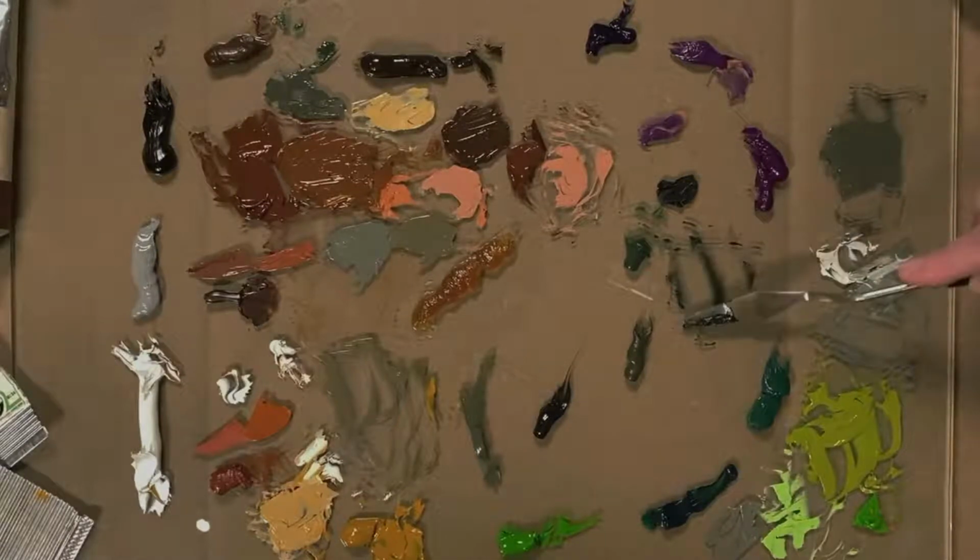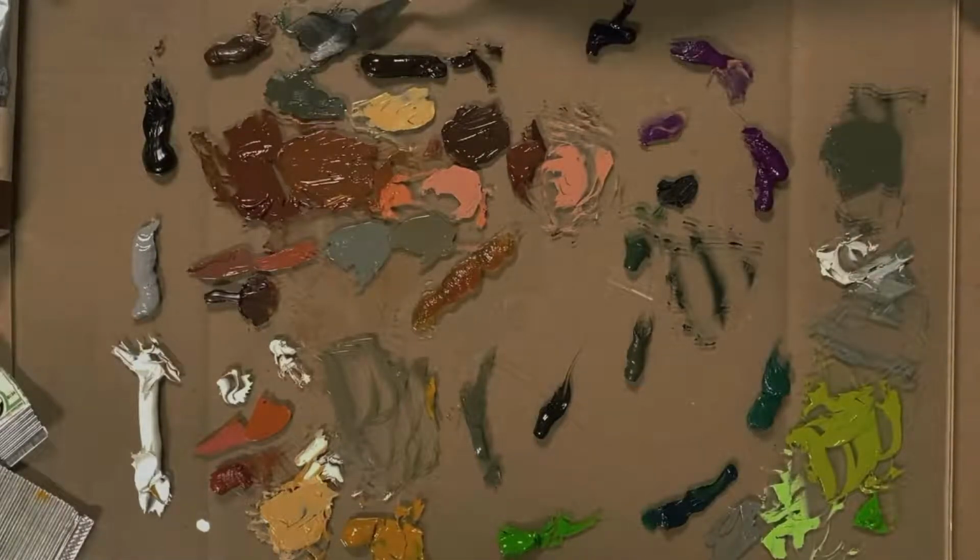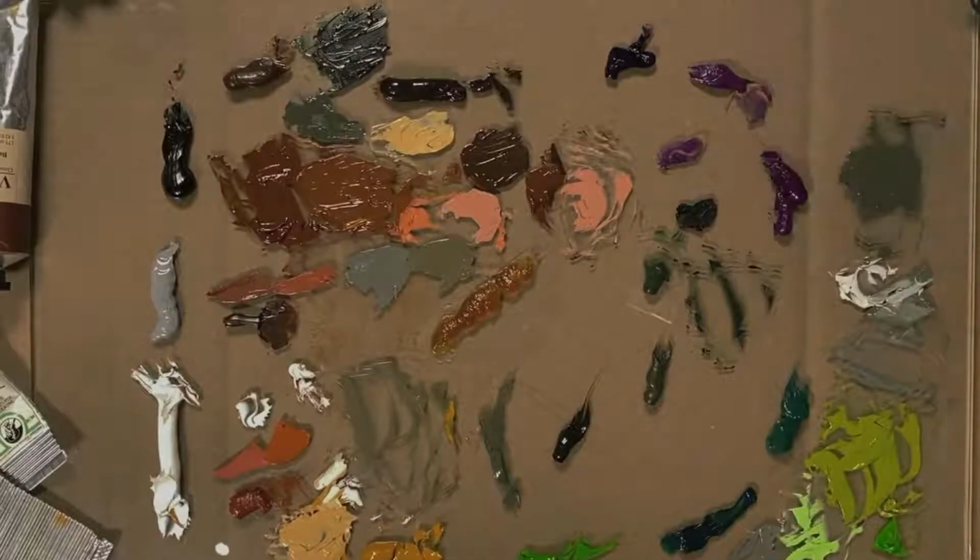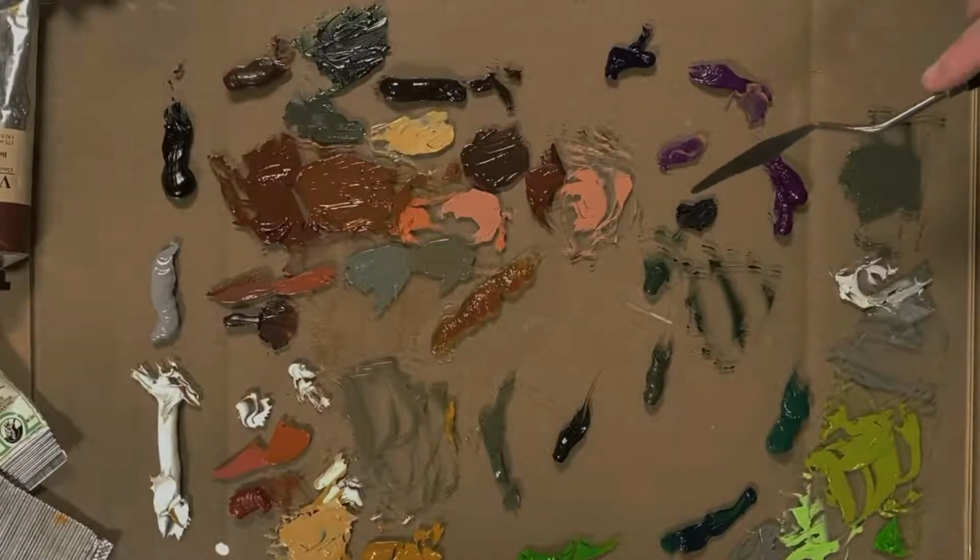That's what they love. So this is just with black, and so we can get a good dark in there. So that's not too bad. What would this look like with yellow?